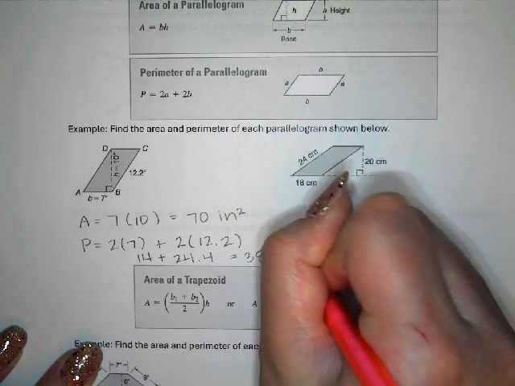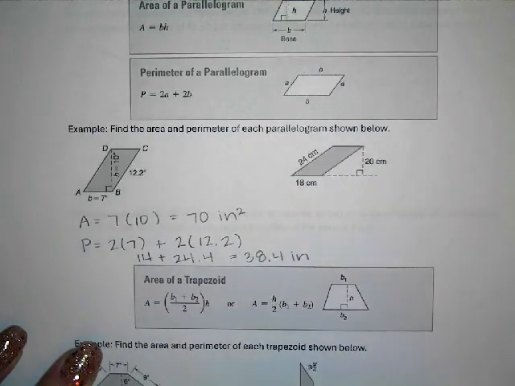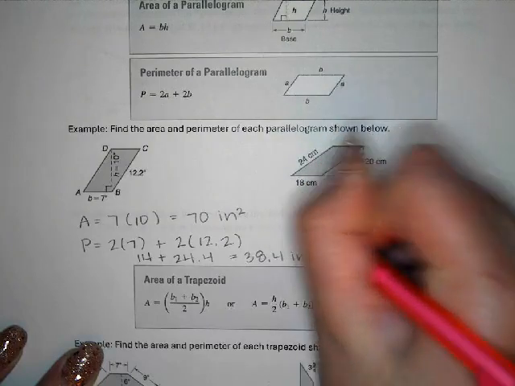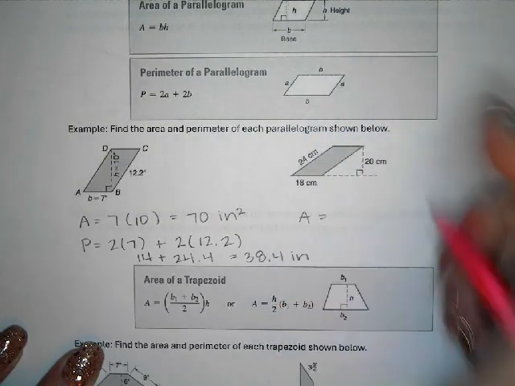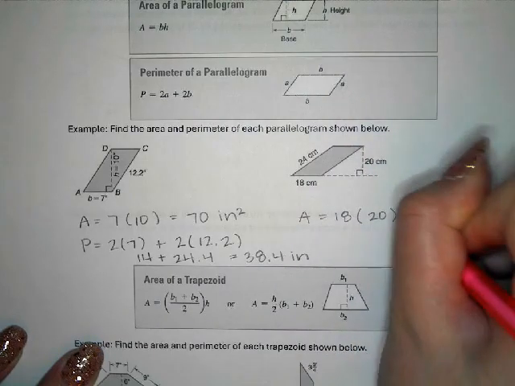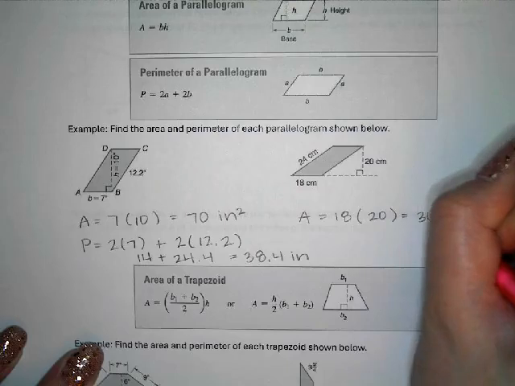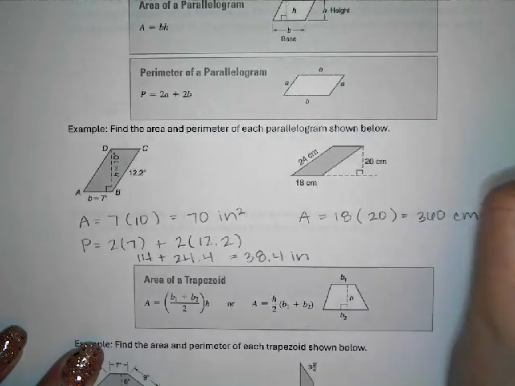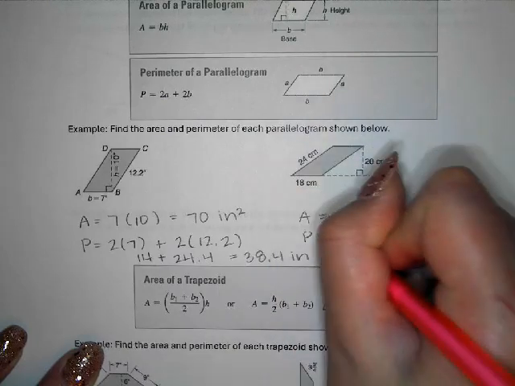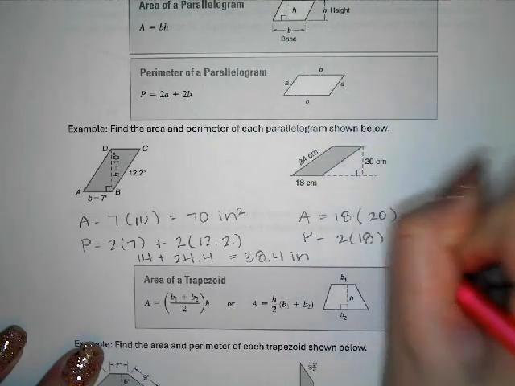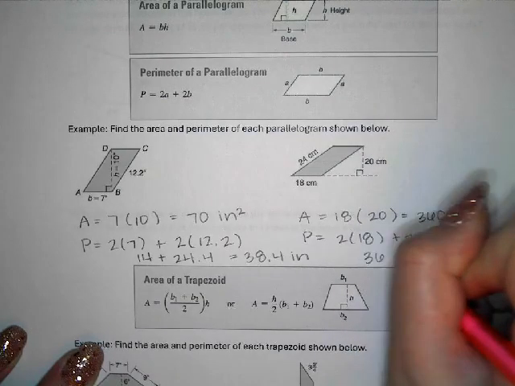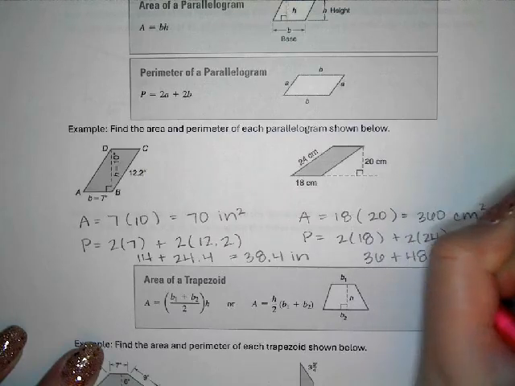Okay, and then over here we have the area is the base times the height, centimeters squared, because we have centimeters times centimeters, and then the perimeter is 2 times 18 plus 2 times 24, so that's 36 plus 48, and that gives you 84 centimeters.